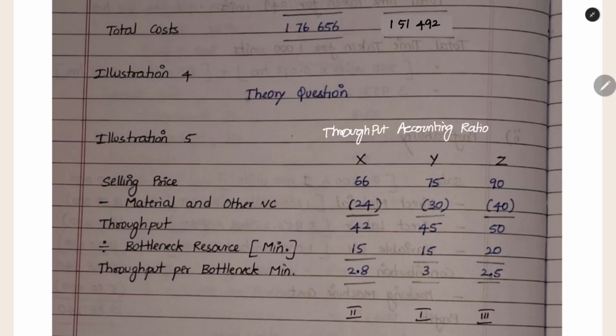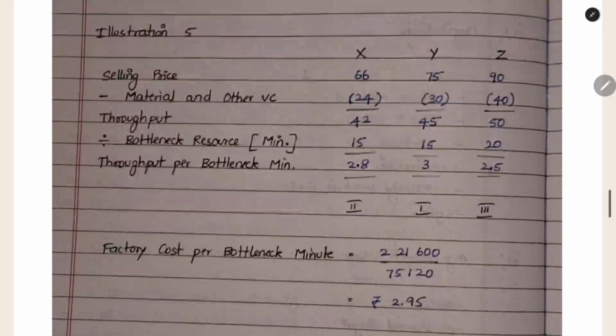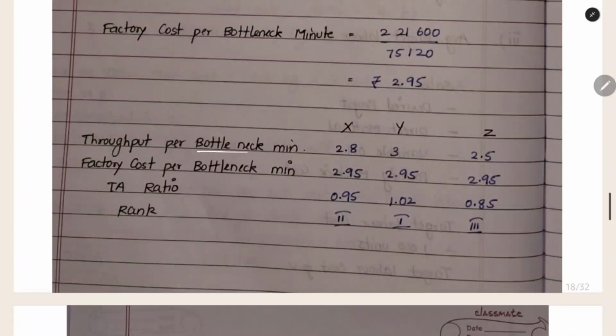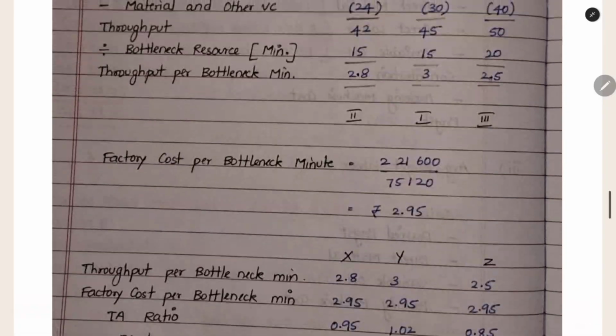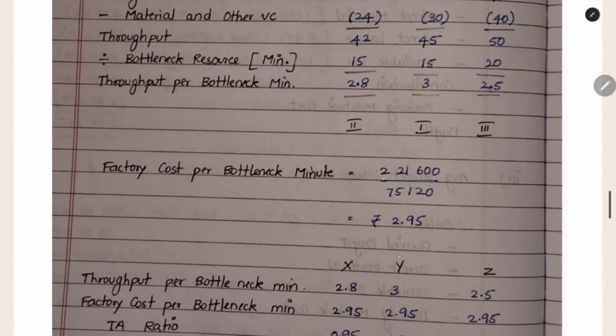We have to first calculate the bottleneck minutes, and then calculate the throughput per bottleneck minute, and then the factory cost per bottleneck minute. By dividing these two, you will get the throughput accounting ratio. First, we are going to calculate the factory cost per bottleneck minute. Total factory cost 221,600 divided by the total bottleneck minutes 75,120. You will get the factory cost per bottleneck minute.